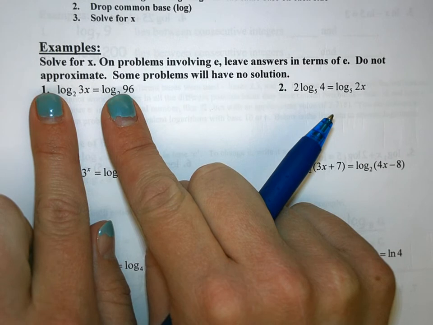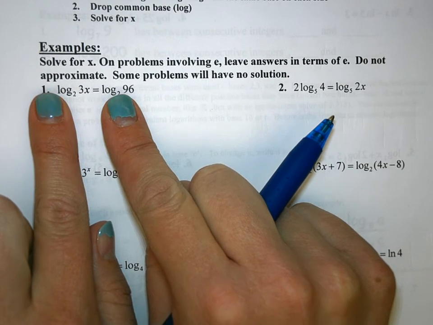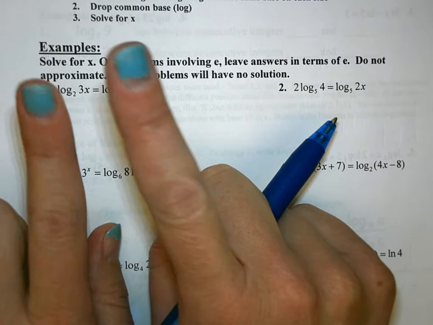Okay, cell phones should be put away. There should be no side conversations. No iPads right now. We are just doing math.